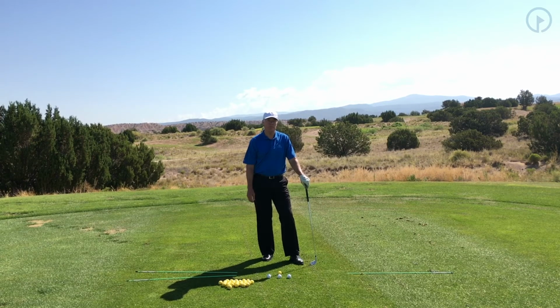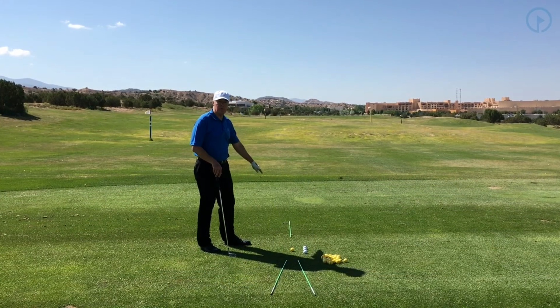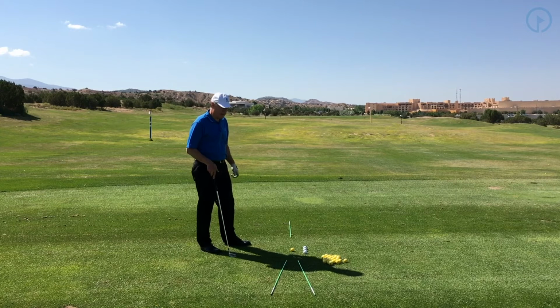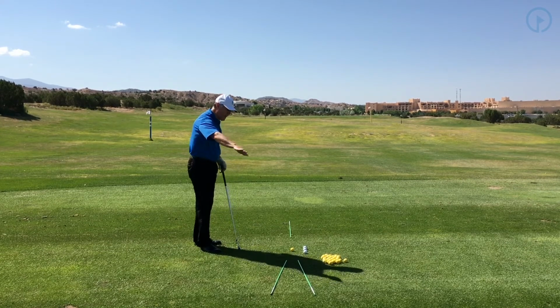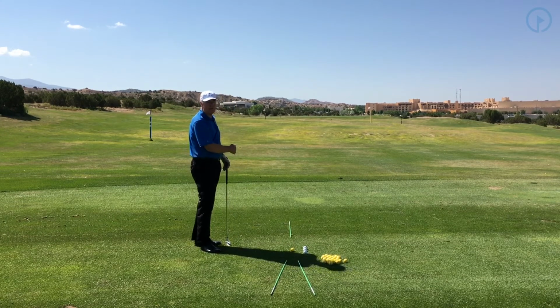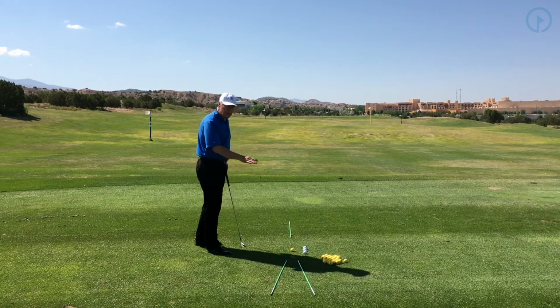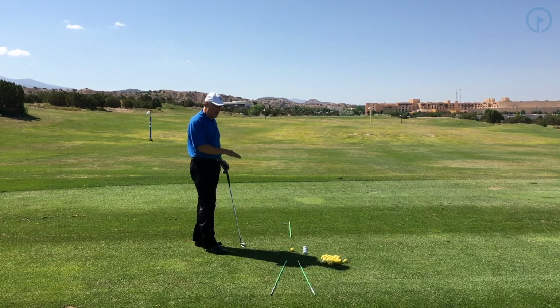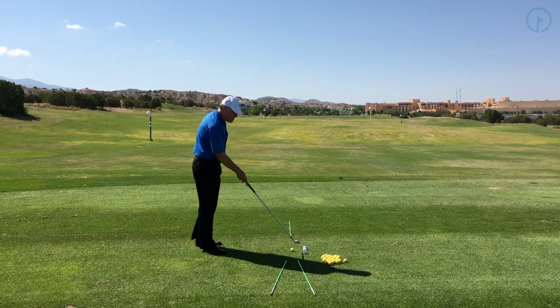Probably so. So what I have set up here is an alignment rod in front of the golf ball that represents my target line. And behind the golf ball, I have 2 alignment rods. One is going outside in, which would represent a shot that would be starting left of my target line, fading back to it. And then the inside one is going inside out. That would represent a golf ball that's starting to the right of my target line and drawing back. And then I have 3 golf balls set up right here.